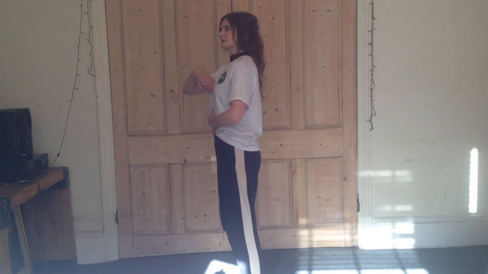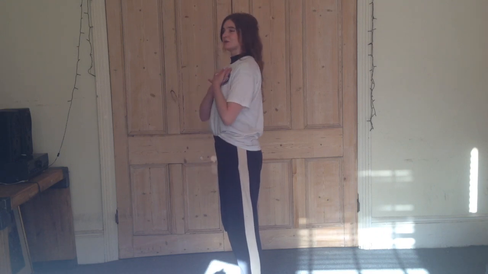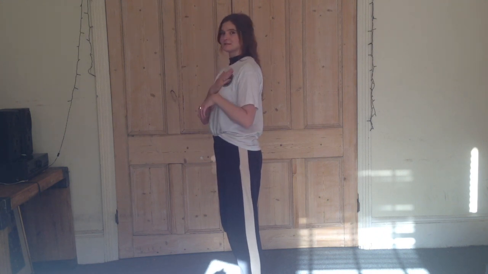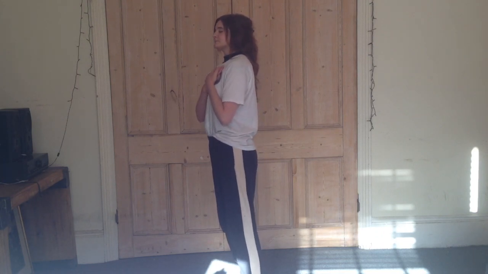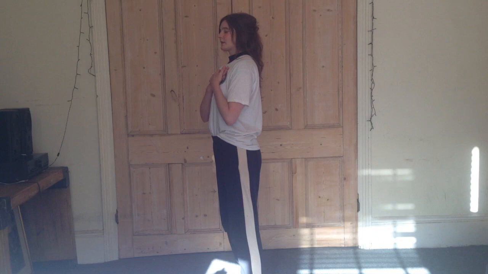Now when you take the breath in, standing nice and tall, we're just going to place our hand on our heart. Just feel the rise and fall of your chest as you're breathing in and out. Listening to the music, how does that make you feel? Maybe it makes you feel calm or thoughtful. Good. Just being joyful that we're here together in this moment.